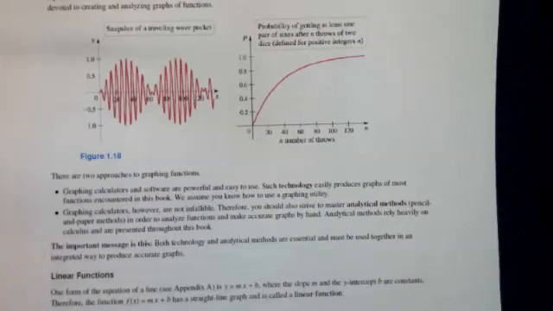Now there are 2 approaches to graphing functions. One of them is by using a graphing calculator and also using software. Those are powerful and easy to use. Such technology easily produces graphs of most functions encountered in this book. So we will assume that you know how to use a graphing utility.